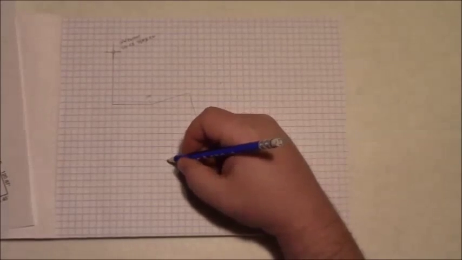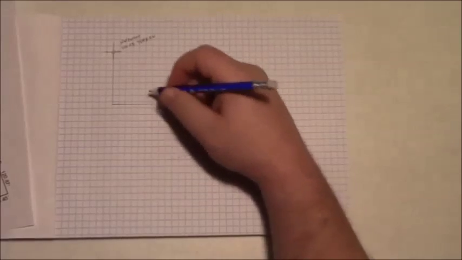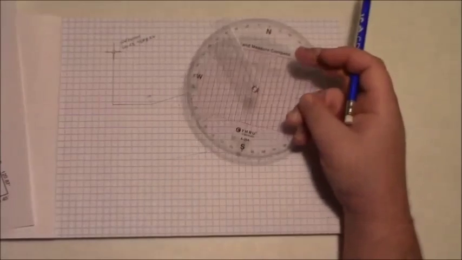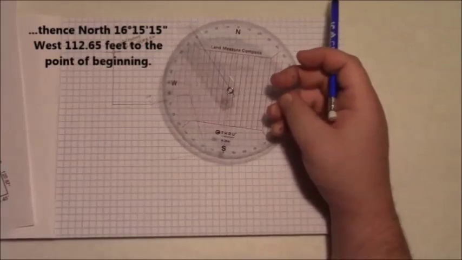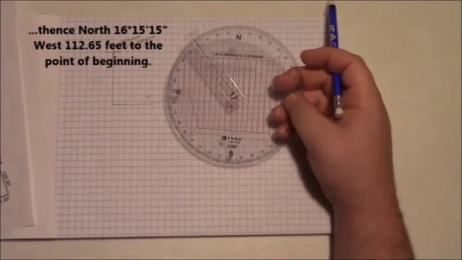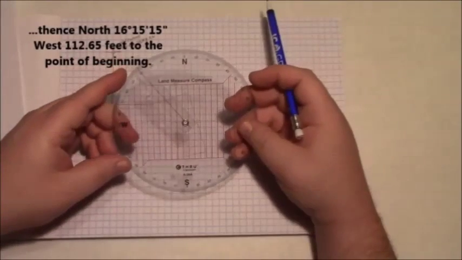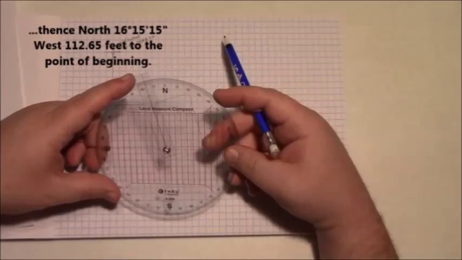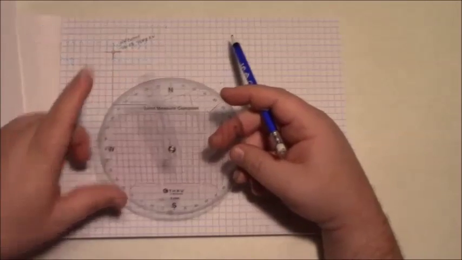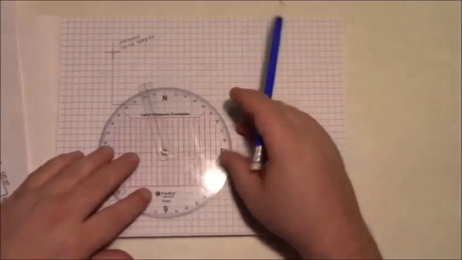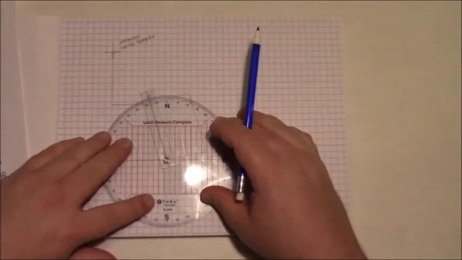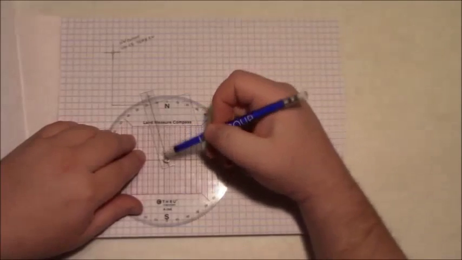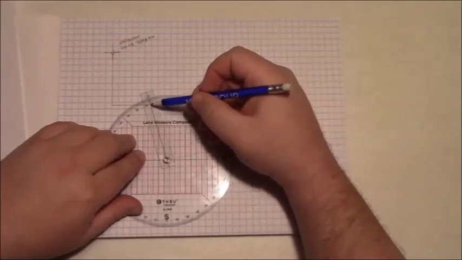So now you could be tempted just to finish your line here, but we want to make sure that our bearing closes. So we want to go north. Our last call is thence north 16, 15, 15, west 112 feet. So let's come over here to 16. We line it up. We can see our line actually goes right through our point of beginning over here.